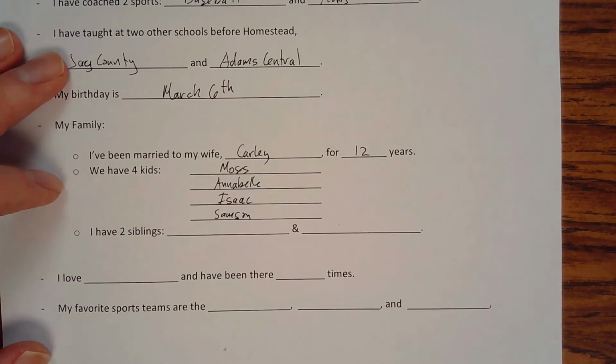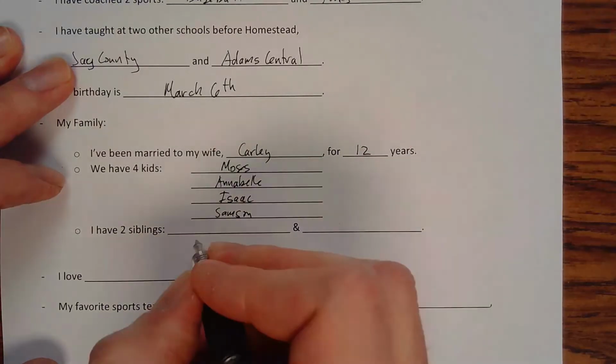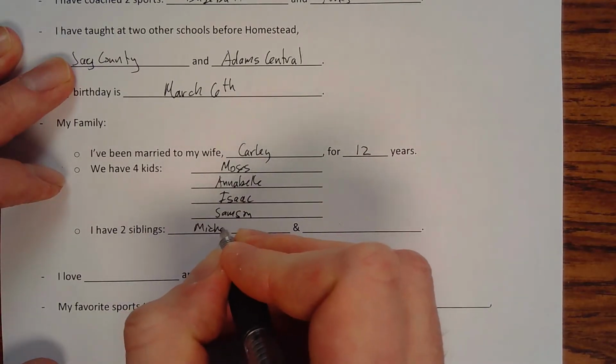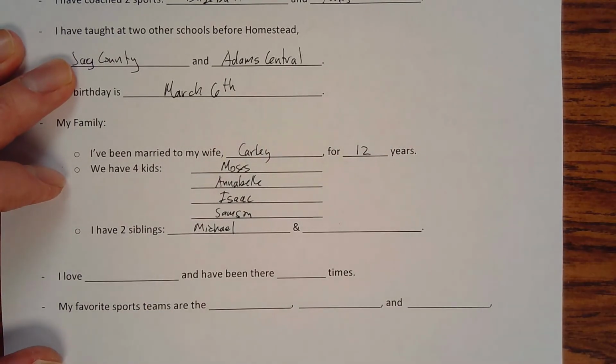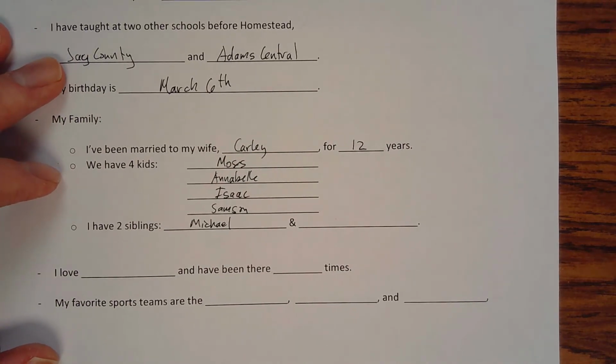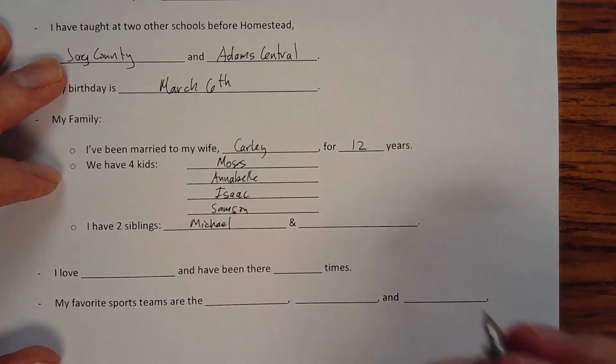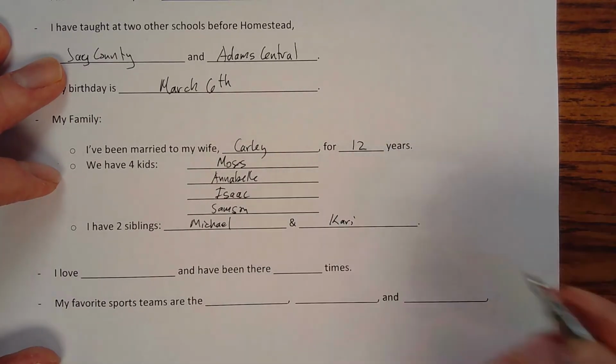I have 2 siblings. You may know one of them. One of them is Michael. If you have taken chemistry or will take chemistry, there's a 50-50 chance you'll have him in class. He teaches chemistry here at Homestead. And then I have an older sister, also Carrie.